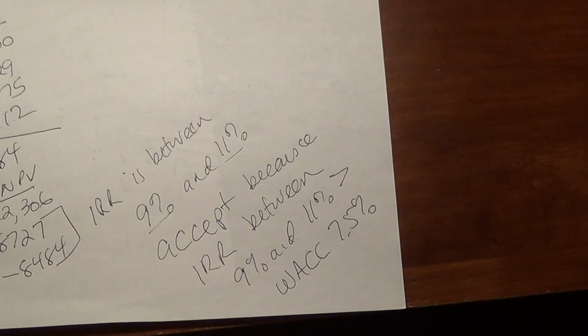In this project, it was acceptable from net present value because it was positive. It was better than Project A. Project B was the better project because it has the higher net present value. Project B had a profitability index of 1.04. That's acceptable because it's greater than 1. Project B had a discounted payback of 2.9 years. That's also acceptable because it's less than the cutoff period of 3.0 years that management gave us.